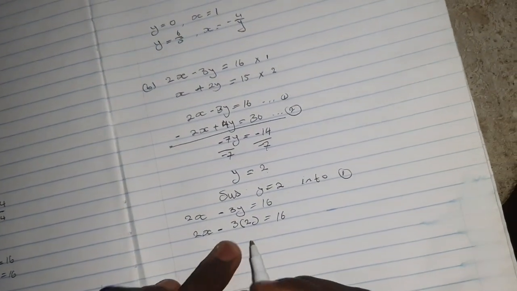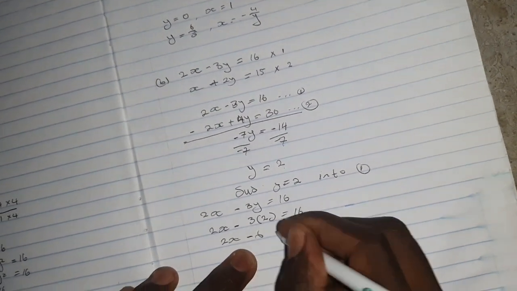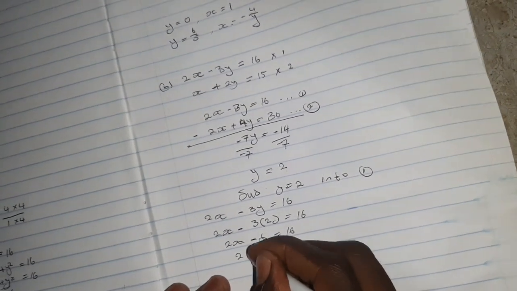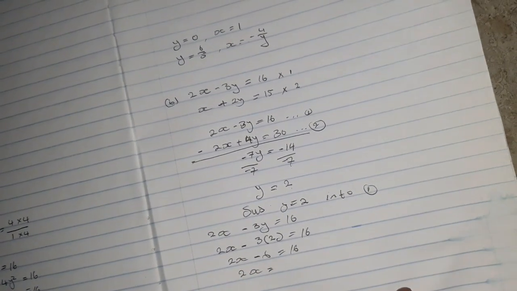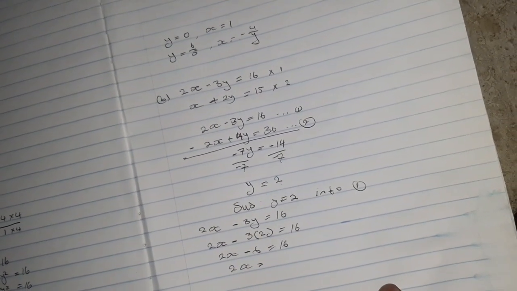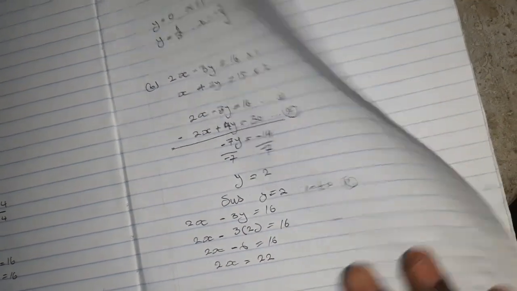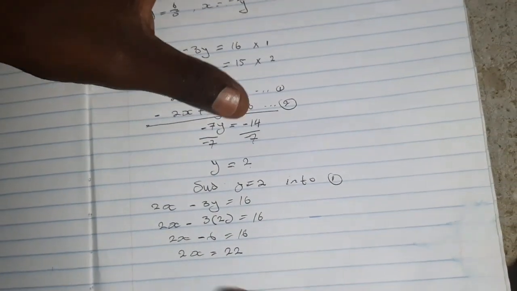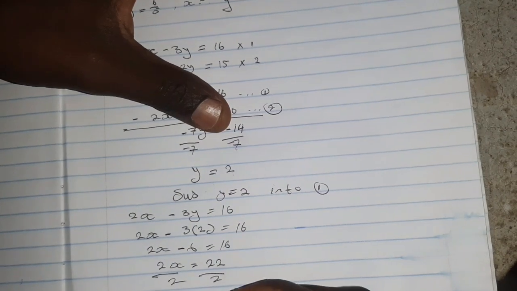Now we open the bracket, so 2x minus 6 is equal to 16. We collect like terms by moving negative 6 to the other side, it becomes a positive, so 2x is equal to 22. Now we divide both sides by 2, whereby our x becomes 11.